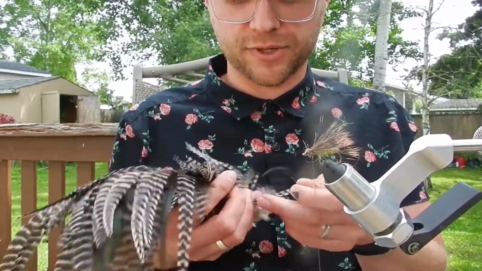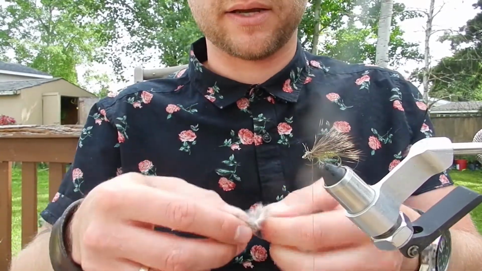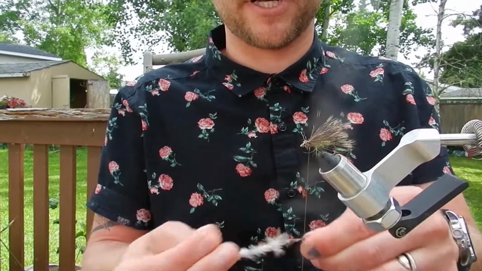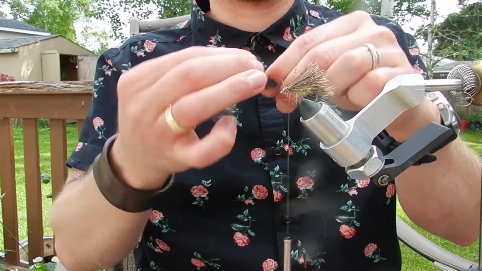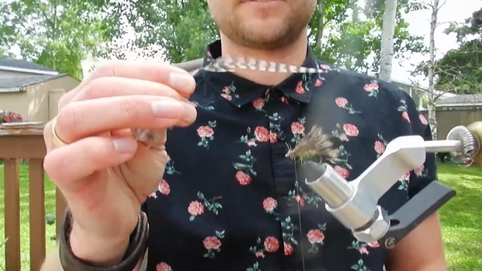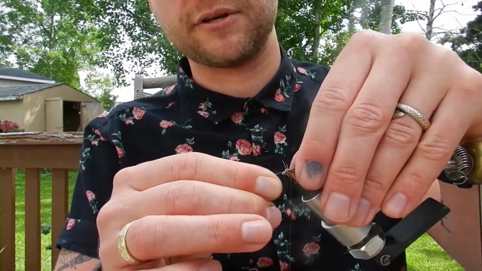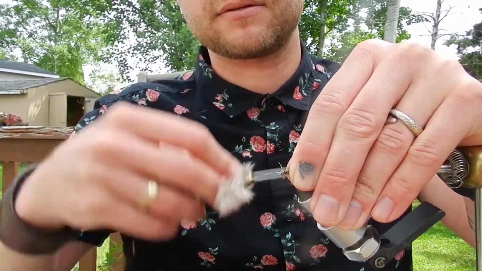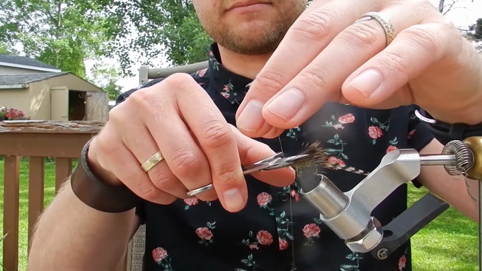We want one that's going to give the fly a little bit of body, but not too much. So I've picked a small little one here. I'm just going to tear off the bottom of it, that sort of fluffy stuff at the bottom. So now we're just left with this sort of nice, narrow single feather. And I'm just going to secure that in right where that wing is with a few wraps of thread. And I'll cut the excess off here.